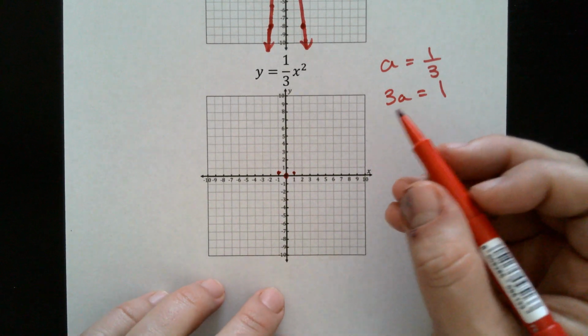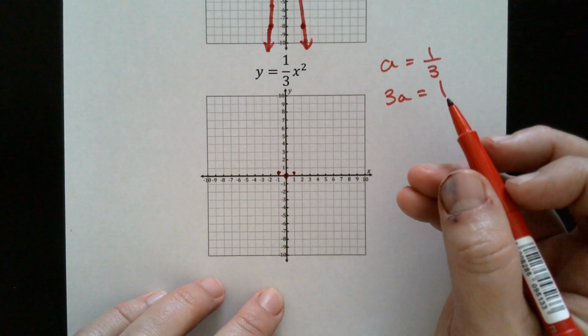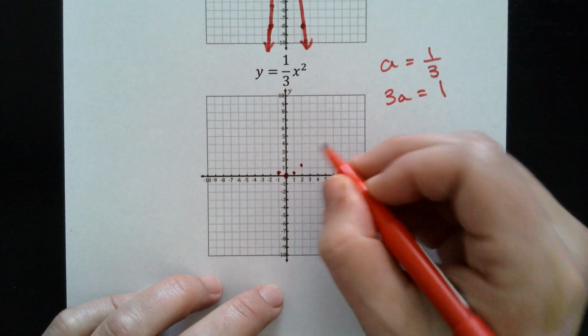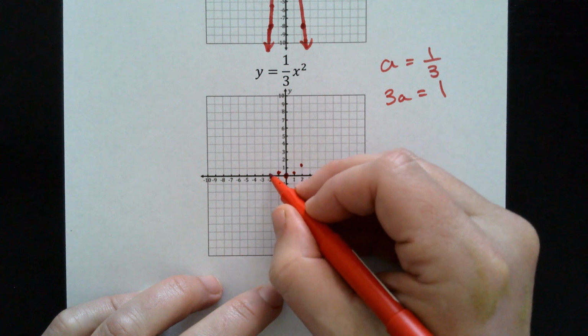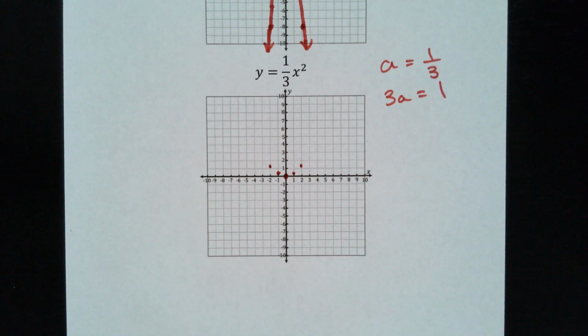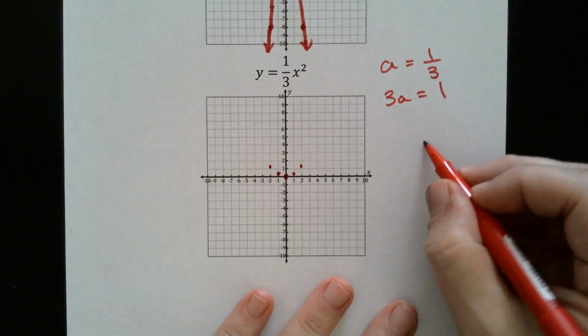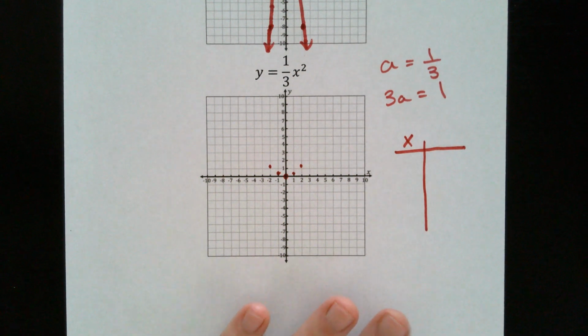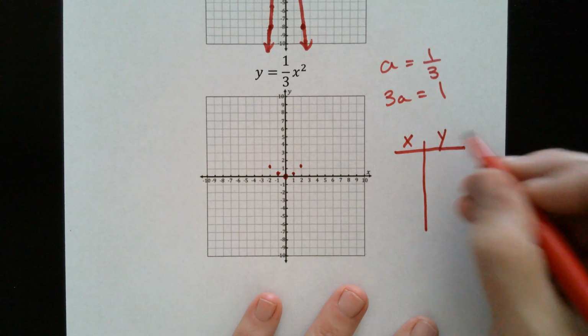And then it says to move over 1 again and then move up 1. So over 1, up 1 would be here, and over 1, up 1 would be here. Okay, that gives us kind of an idea. If you want some exact points, if you're using a program, you can type them in, or you could create a table of values. And you might want to use some values for x that maybe make things reduce into non-fractions.